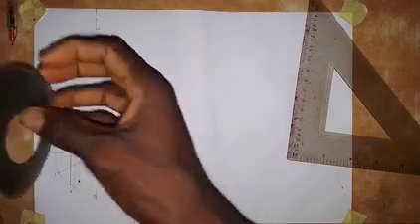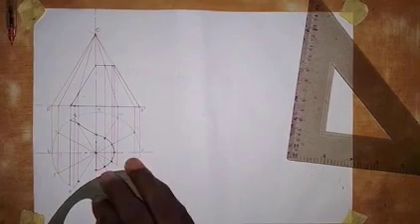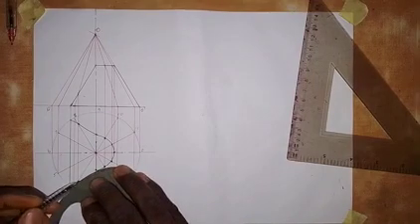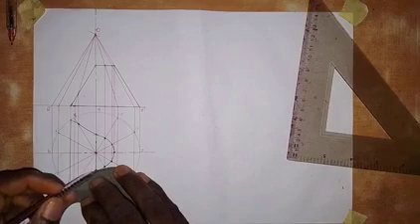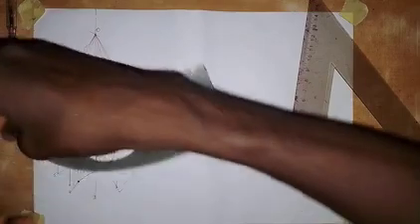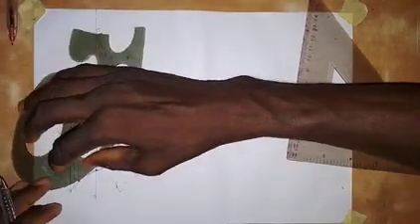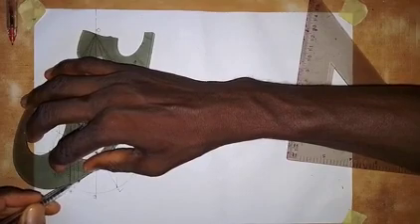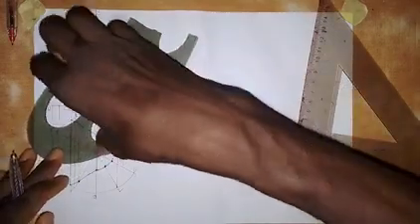Also here on this side, I will produce the curve. Alright, so we have this.